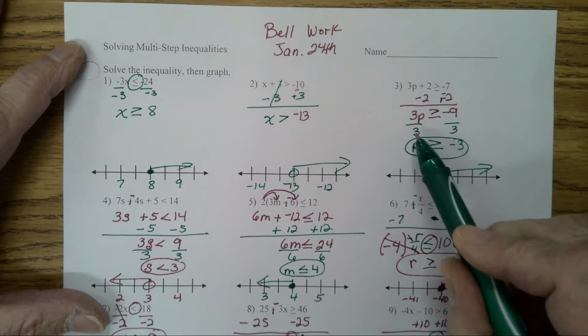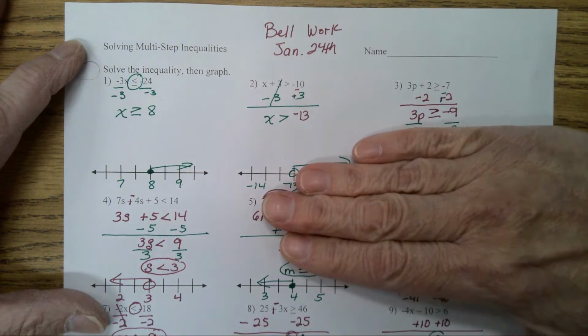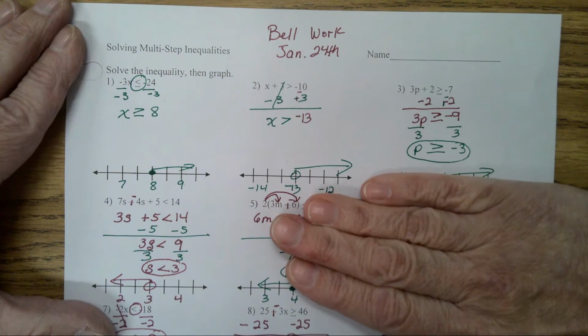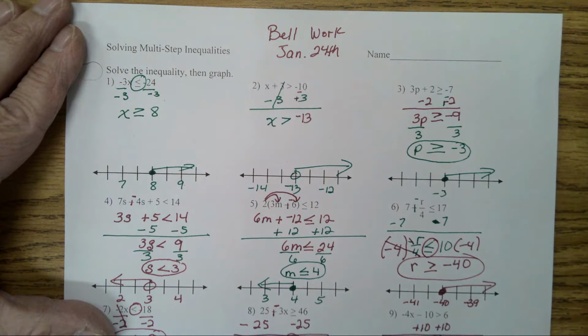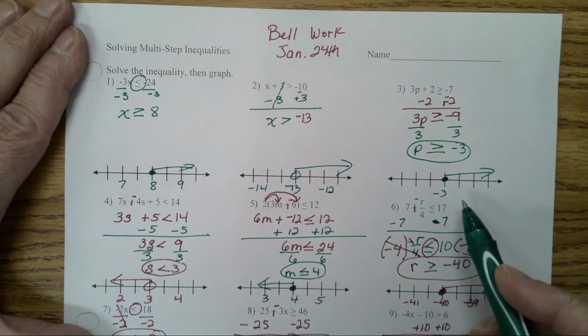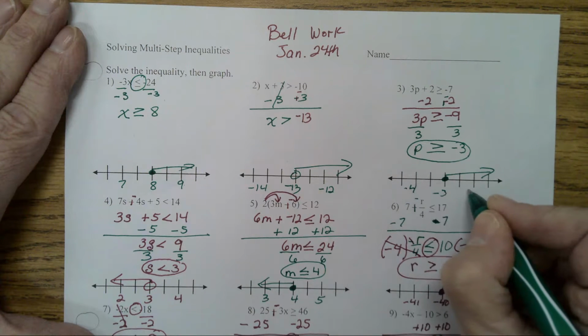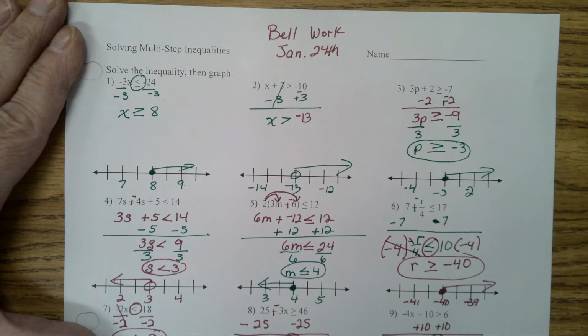You have 3 times p is greater than or equal to -9. Divide both sides by a +3. P is greater than or equal to -3. Close circle on the -3 going to the right. So that's -4, -2. Any questions on 1, 2, and 3?